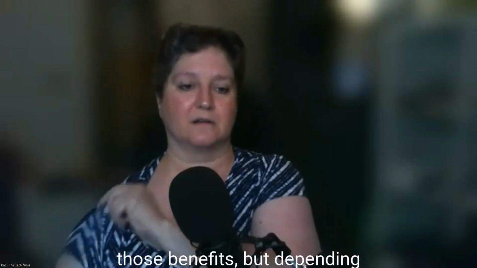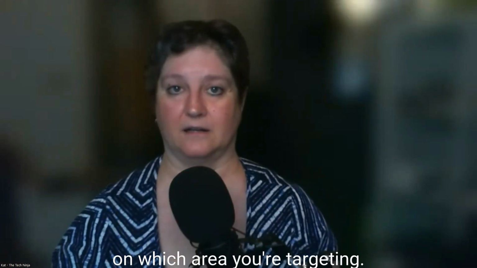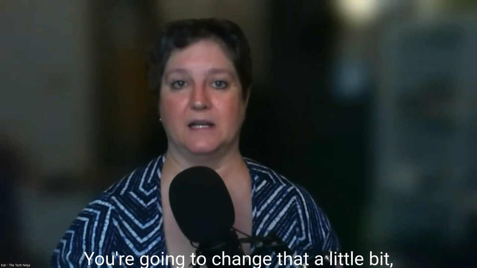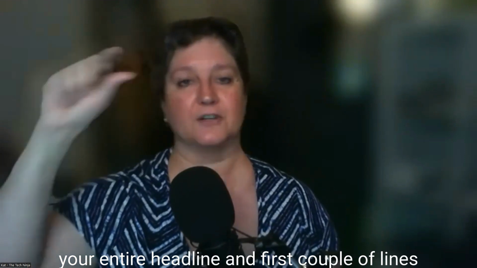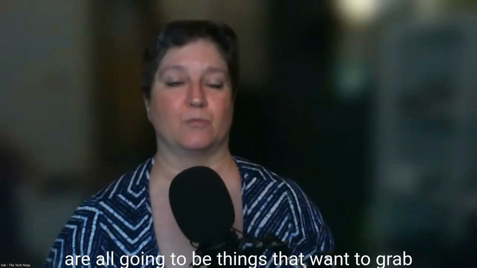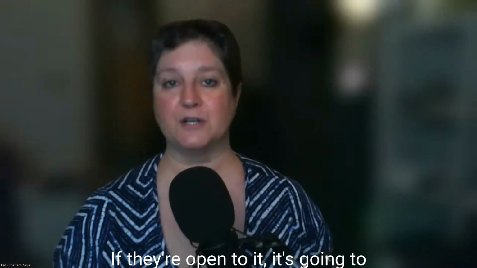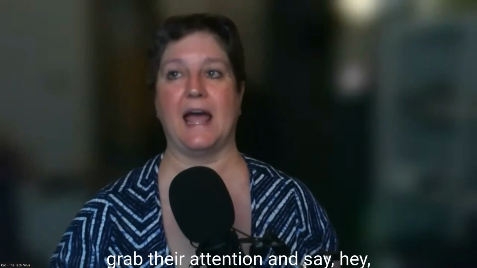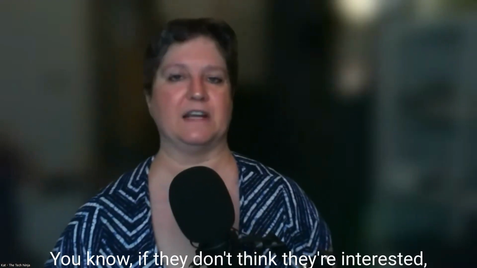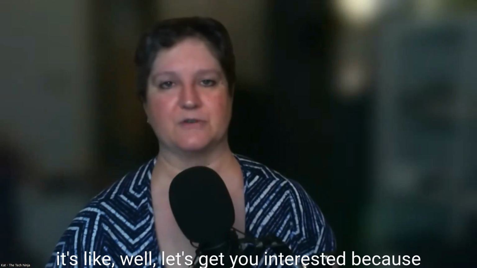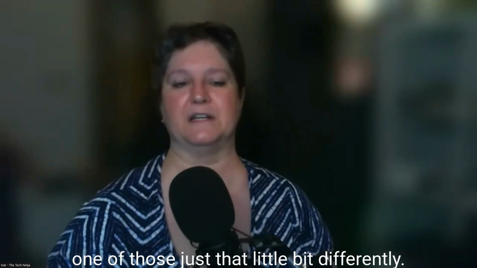punching those benefits. But depending on which area you're targeting, you're going to change that a little bit, because if people aren't thinking about it, then your entire headline and first couple of lines are all going to be things that grab their attention and make them think about it. If they're open to it, it's going to grab their attention and say, hey, you've been thinking about this. Maybe it's time to start taking action on it. If they don't think they're interested, it's like, well, let's get you interested because this could be awesome for you. But you're going to structure each one of those just that little bit differently.